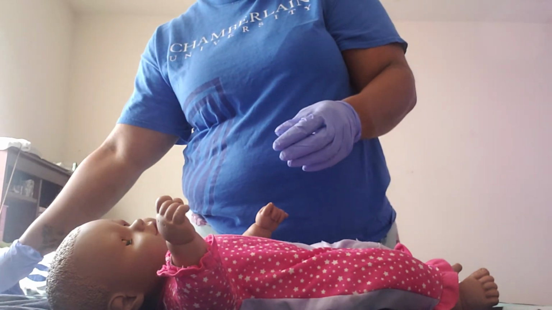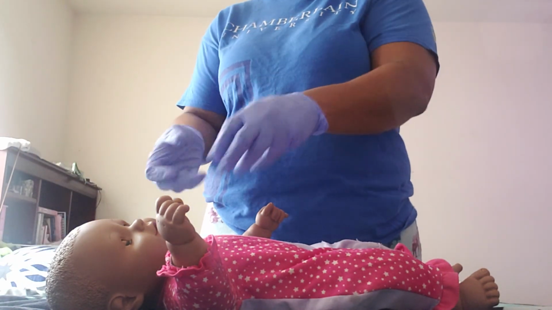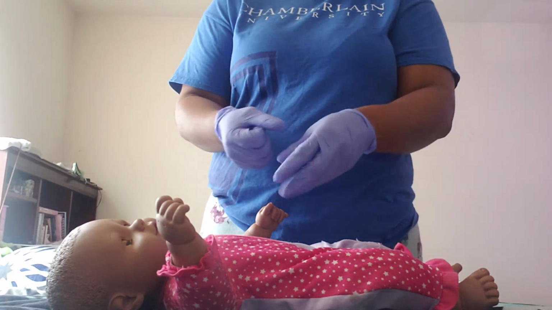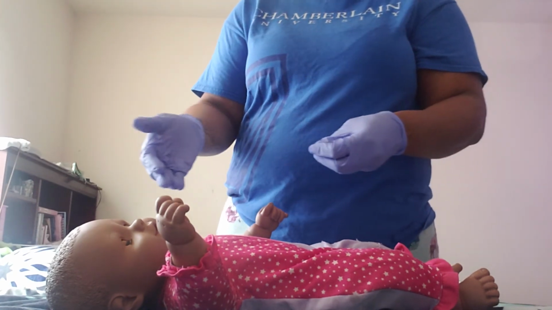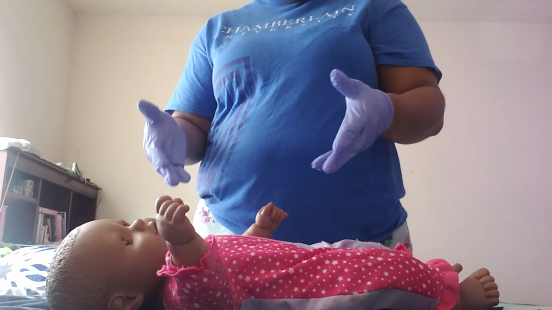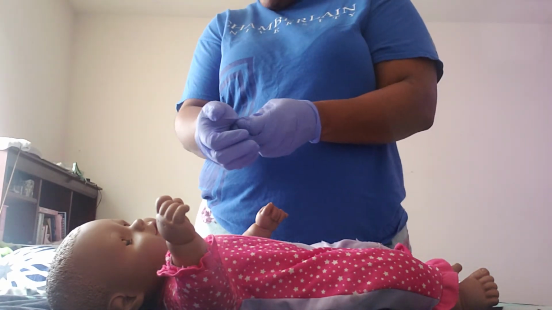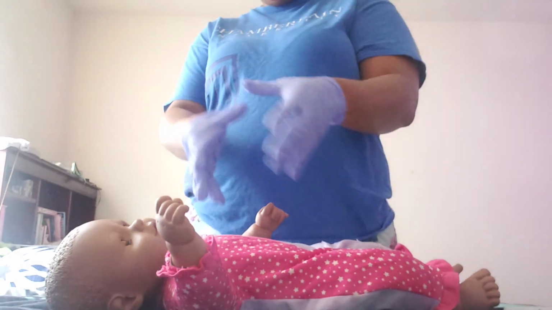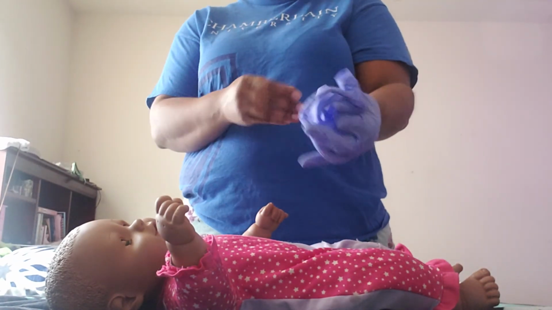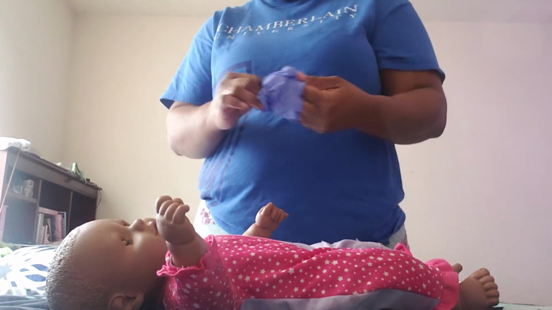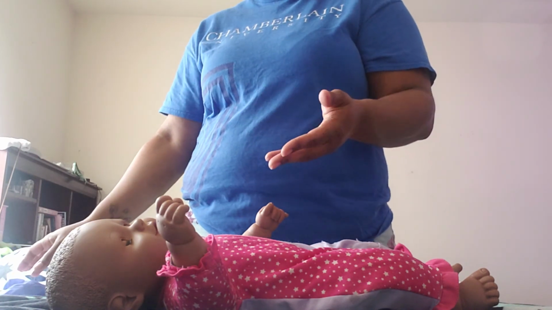I'll take all the things off of the patient, like the drape, and if they had tissues or anything like that, I'll go ahead and place those in the proper receptacle. I'll take my gloves off and make sure that my patient is comfortable.